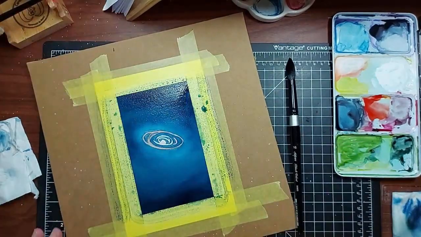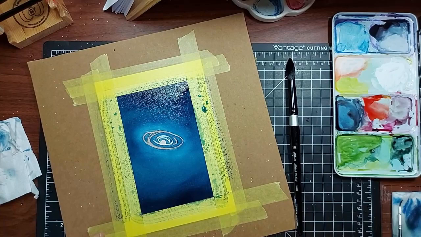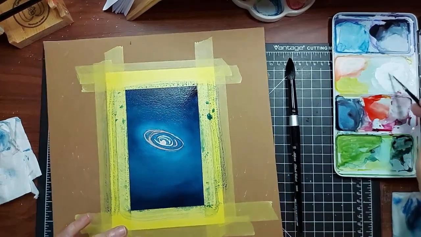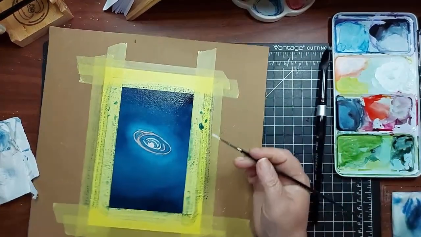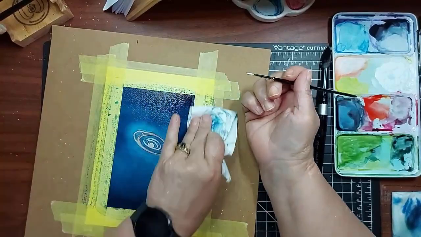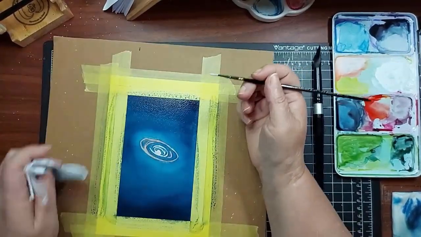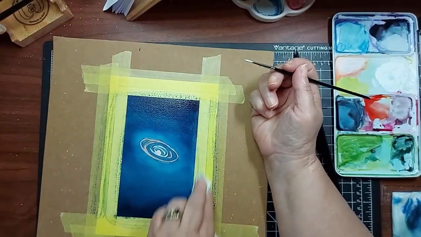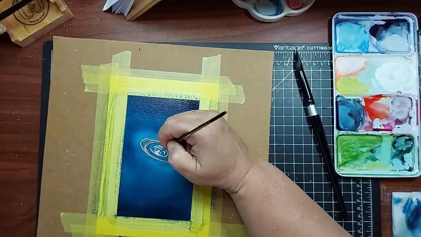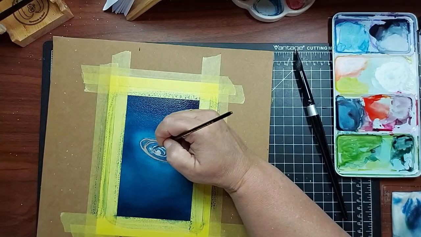I'm going to take the small brush and come in with some white. And I do not know what this is going to do, but we will find out. I need to stop putting my hand in wet paint. We will find out. Ooh.